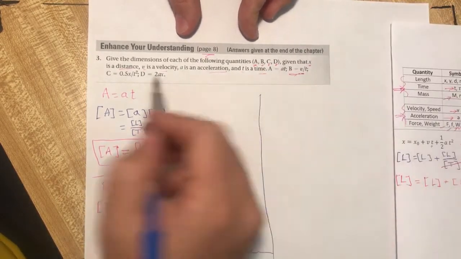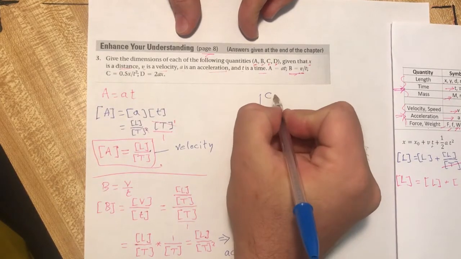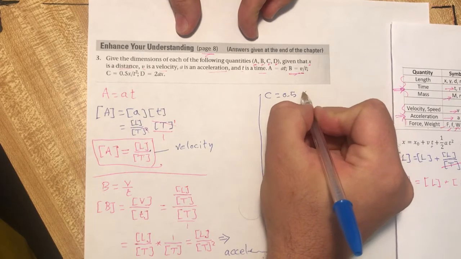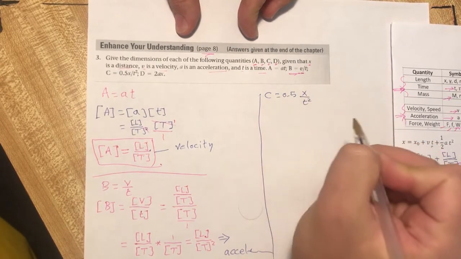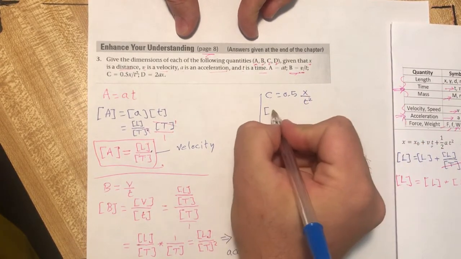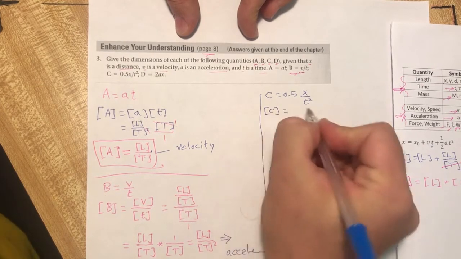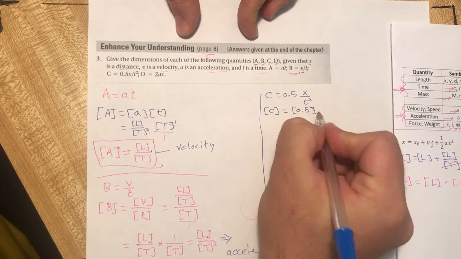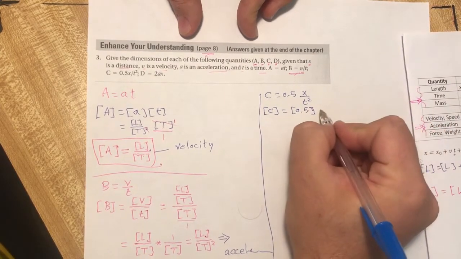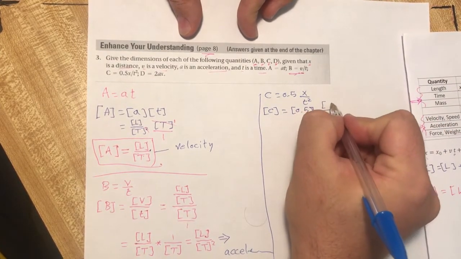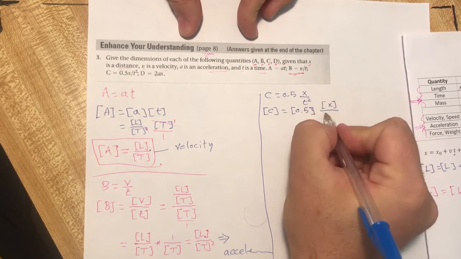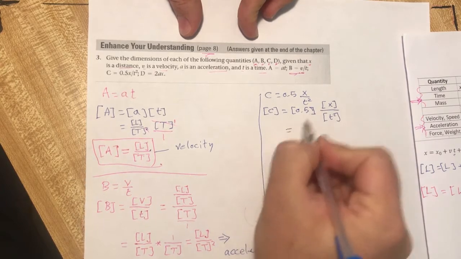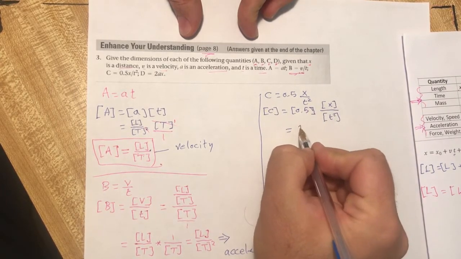The third one now, c is equal to half x over squared t. The dimensions of c is equal to the dimension of half multiplied by the dimensions of x divided by the dimensions of t squared. The dimension of half is 1, not 0.